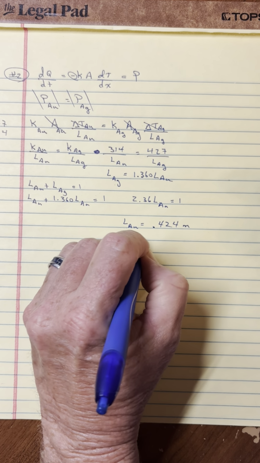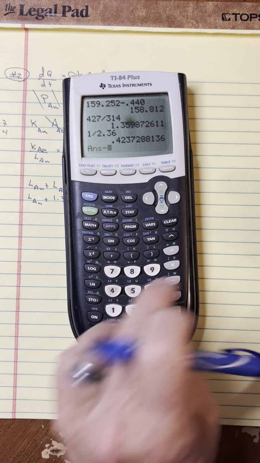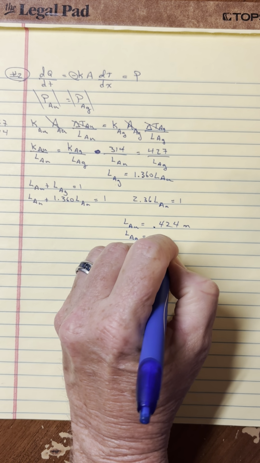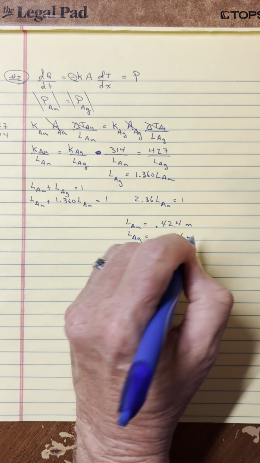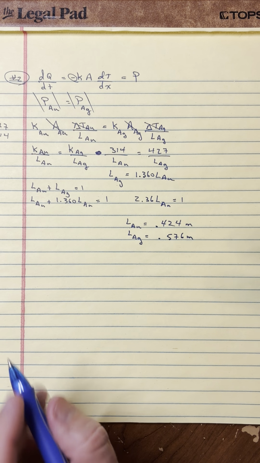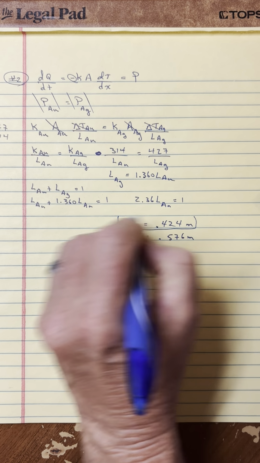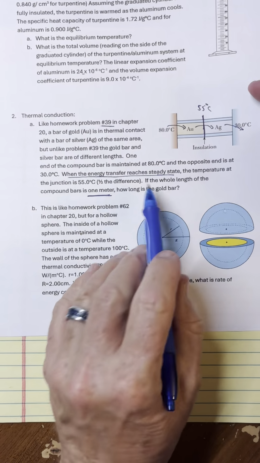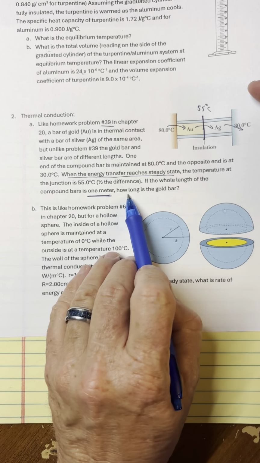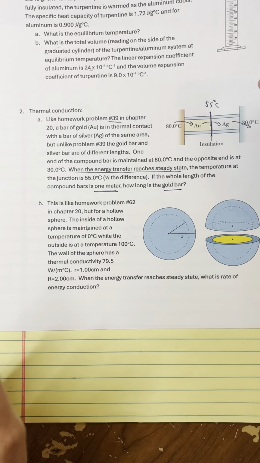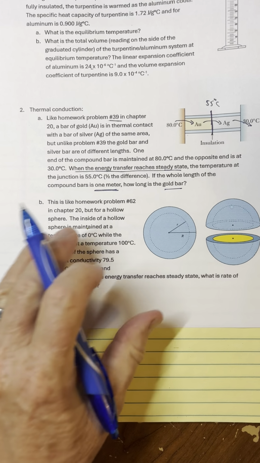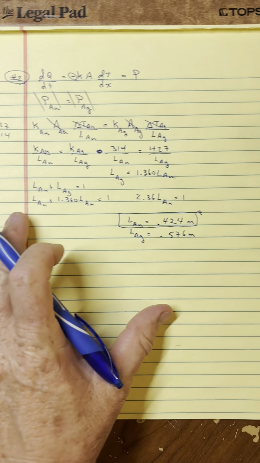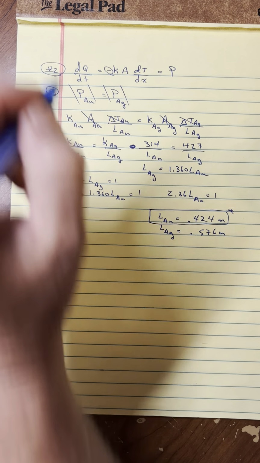I don't think it asked, but I might as well do the silver. Let me subtract from 1 meter and get 0.576 meters for the length of the silver. But I'll just circle this one because the question here just says, if the whole length is 1 meter, how long is the gold bar? Okay, so that's all we need to find is the length of the gold bar for part A.